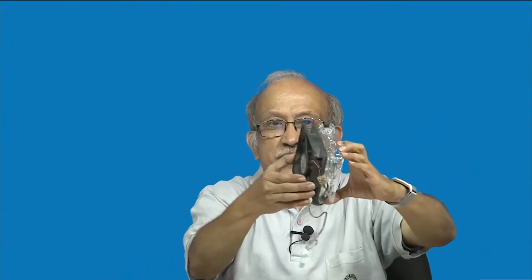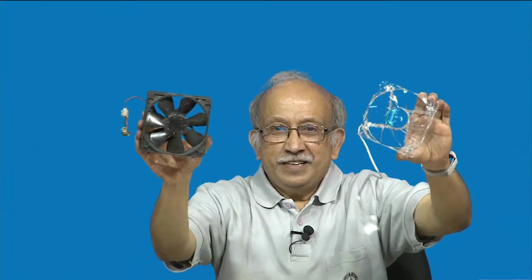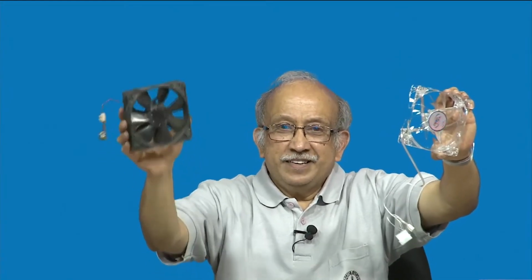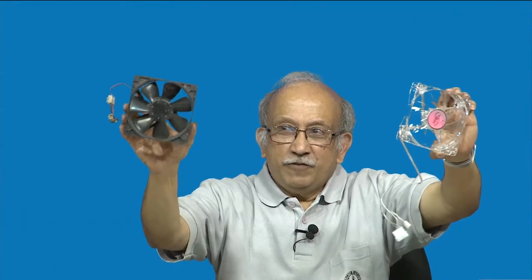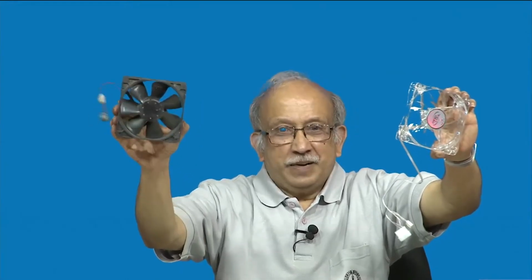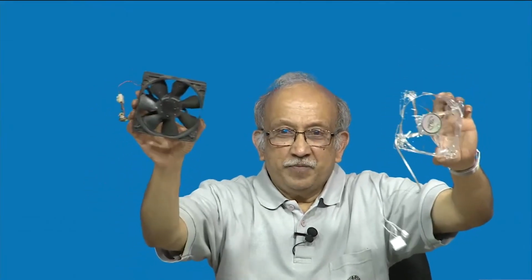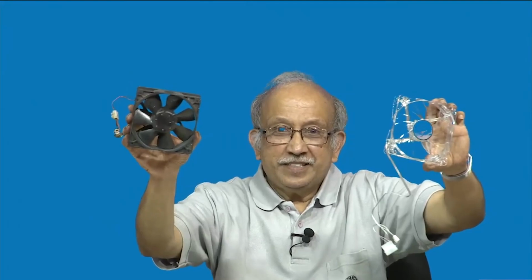This probably is the same file which was used for printing this. You understand? Transparent. I am not very sure what the material is. I will risk saying it could be a type of polycarbonate or something similar, but fully dyed black. Both are plastic, both are thermoplastic, both are injection molded, transparent versus opaque, all dimensions being the same.